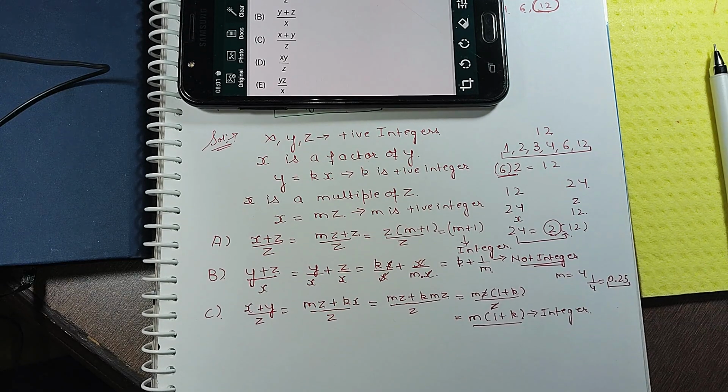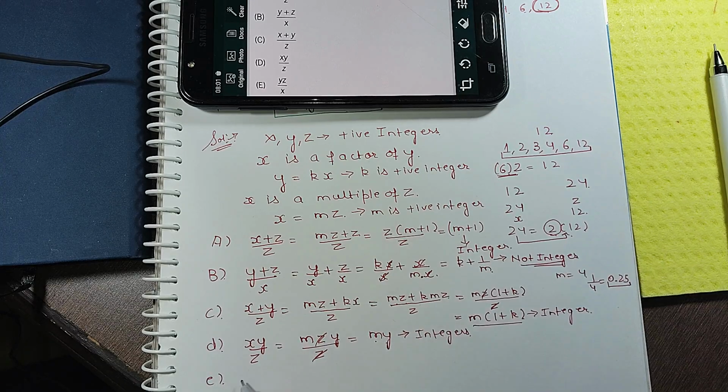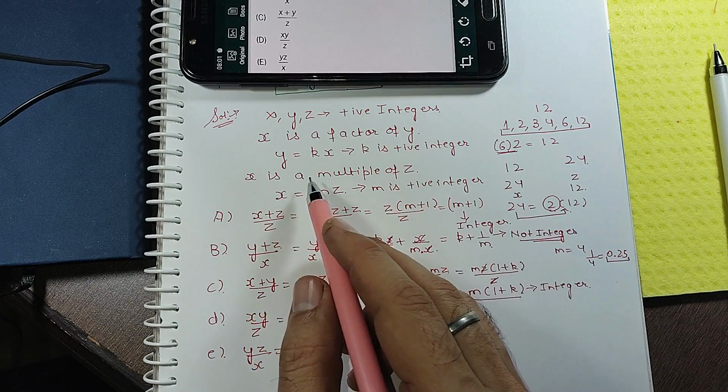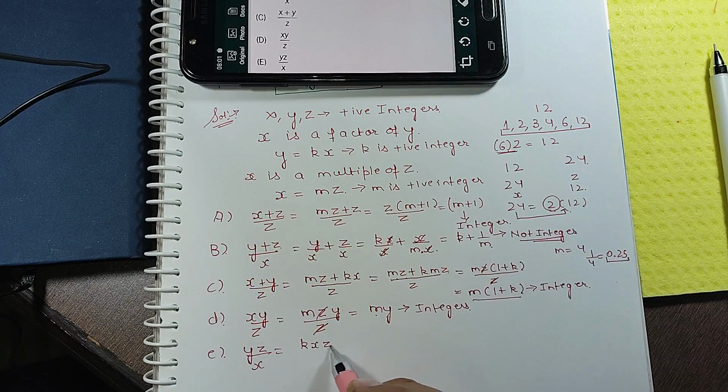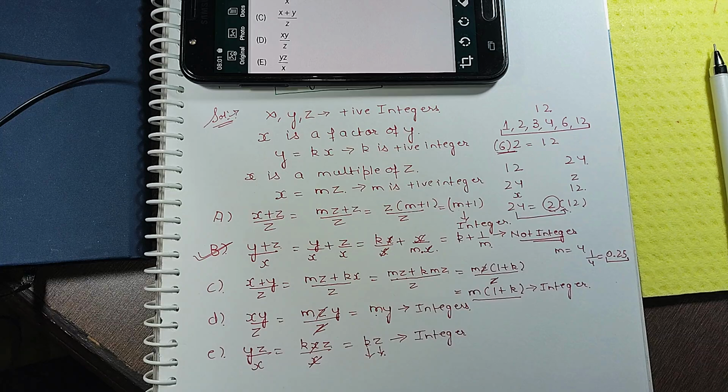Now fourth is xy upon z. Now x is mz. So mz times y divided by z. So z cancels. So m into y will be an integer because both m and y are integers. Now last option is yz upon x. Now y is equal to kx. So this will be k into x into z by x. So x and x get cancelled. We will be getting kz, which will again be an integer because k and z are integers. Fine. So the right option, which will not be an integer, will be option number B.